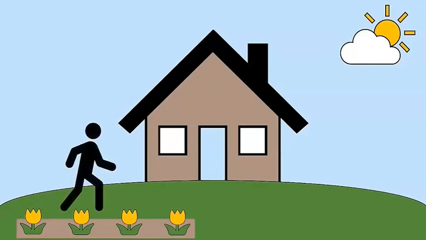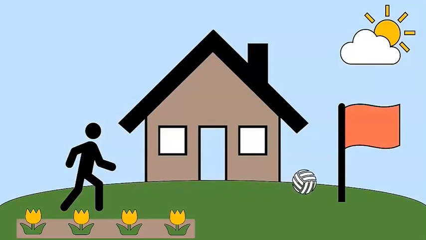Imagine you are standing outside on a windy day. Feel the wind on your face. Feel the wind blow your hair around. Look around. What else is the wind blowing? Maybe a flag waves in the wind, or maybe your ball blows past you. And hey, is the soil blowing in the wind?